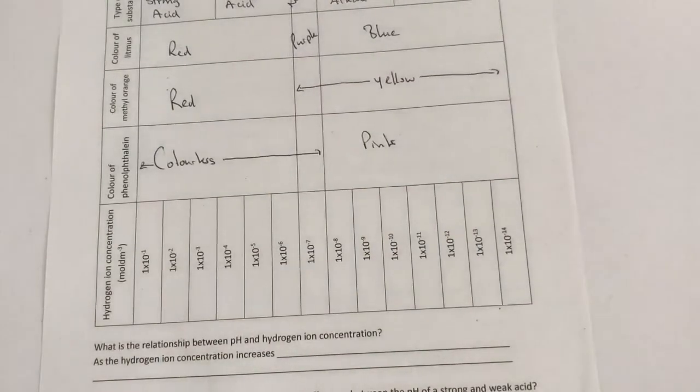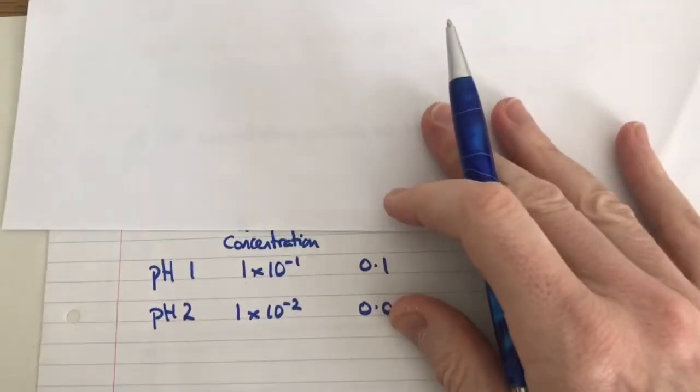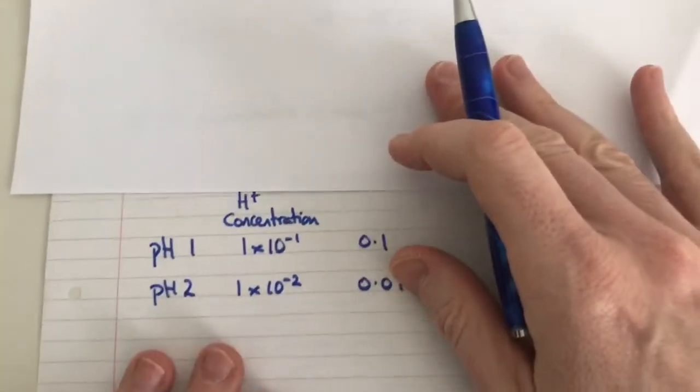What you need to recognize in here, I've got a little sheet here to help us do this, is the following. As you move across, as your pH changes by a factor of 1, then we end up with a situation where this concentration changes by a different amount. Let me show you what I mean.